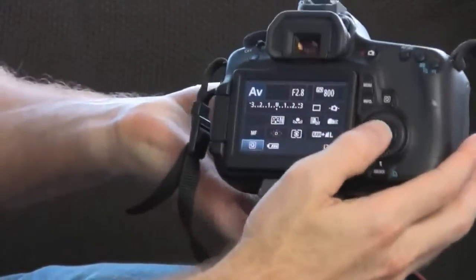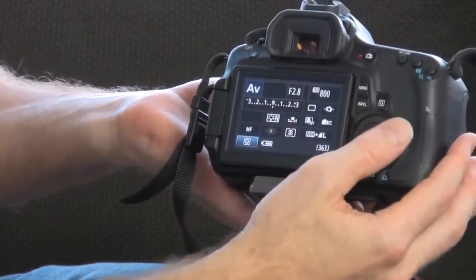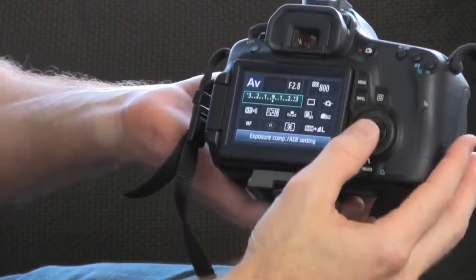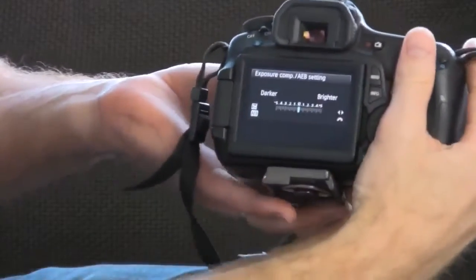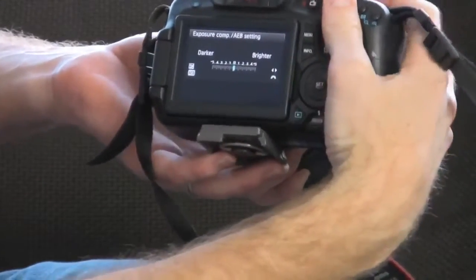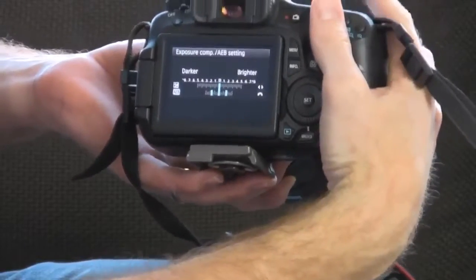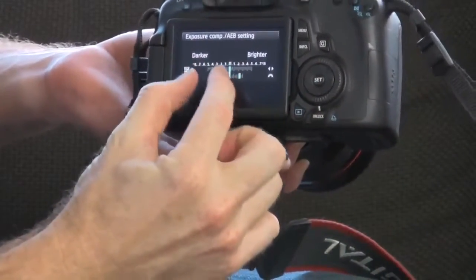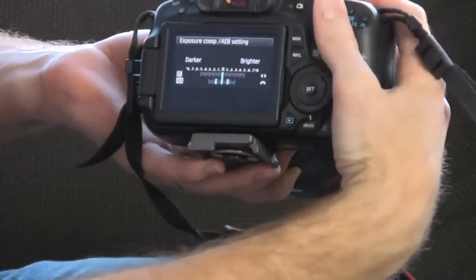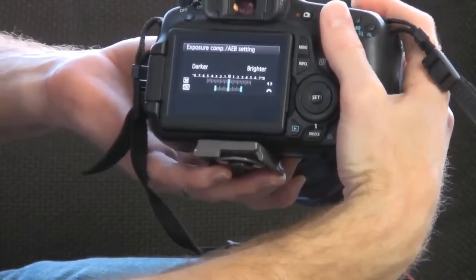With this camera, the 60D, I'm in my Q menu, so I can activate that exposure compensation, exposure bracketing. Now if I scroll the top scroller, it'll actually separate. You'll see those lines separate, showing it's going to take 3 exposures, separated by as much as you choose.